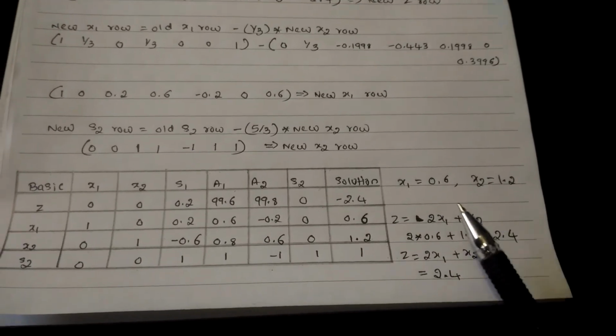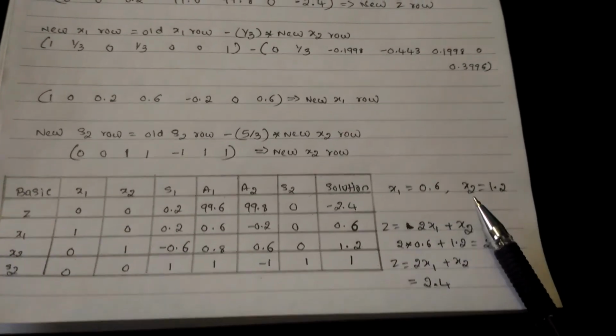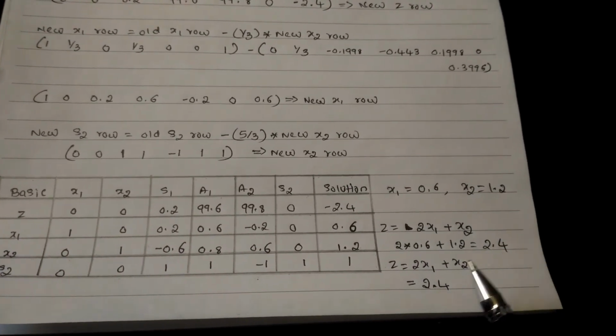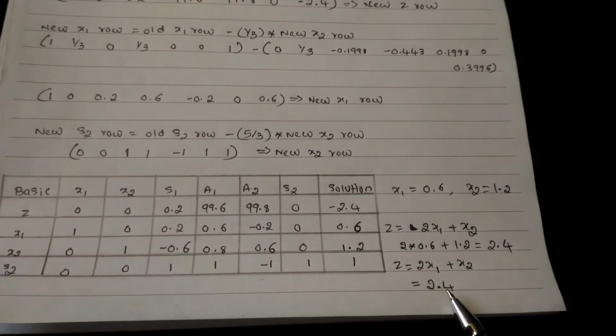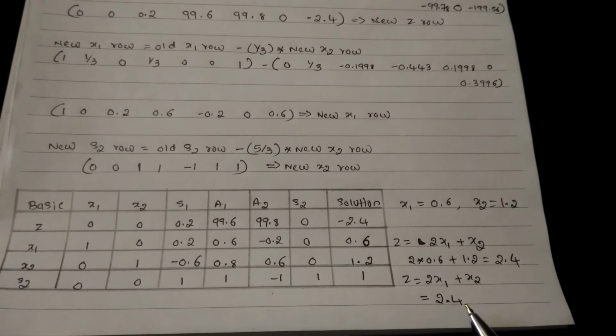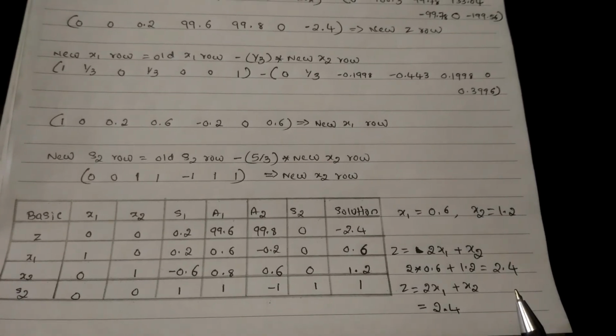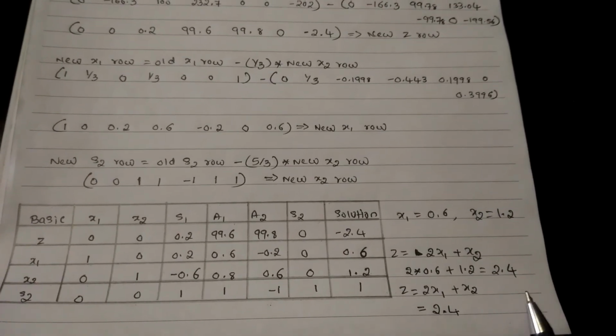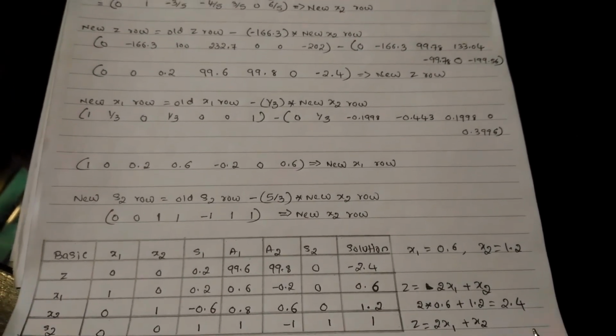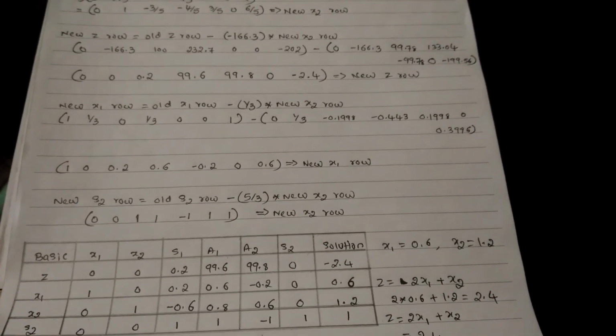With this, we conclude the value of x1 to be 0.6, the value of x2 to be 1.2, and the value of z to be 2.4. This is how we apply the Big M method, or penalty method, in order to find the initial basic solution for a given linear programming problem.